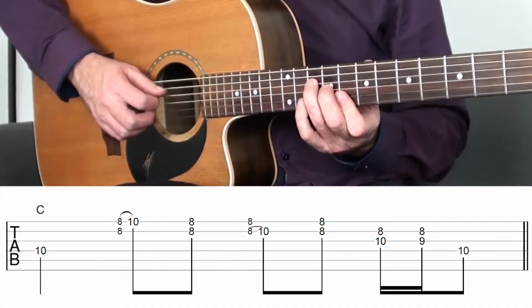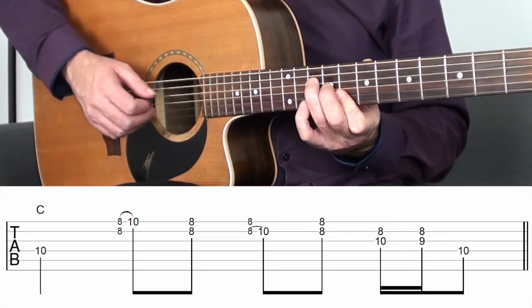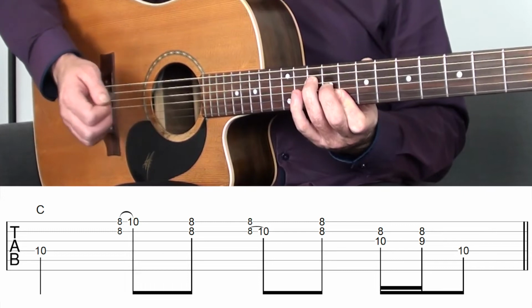Okay, and if you prefer, you can avoid the thumb and just play this riff from the root note on the 4th string. And it would sound like that.